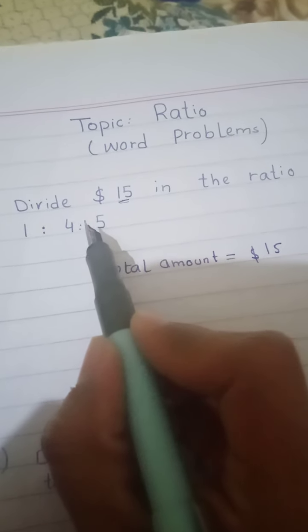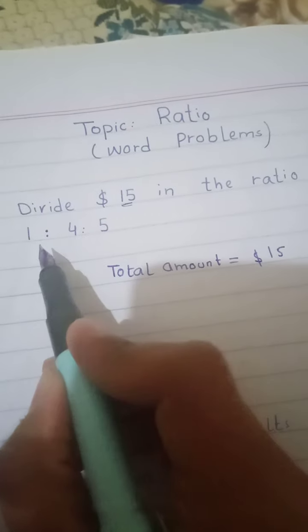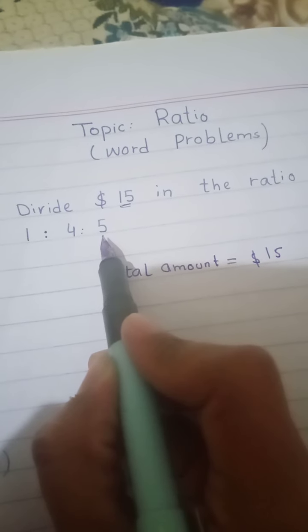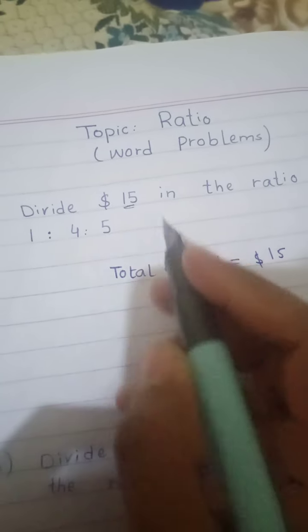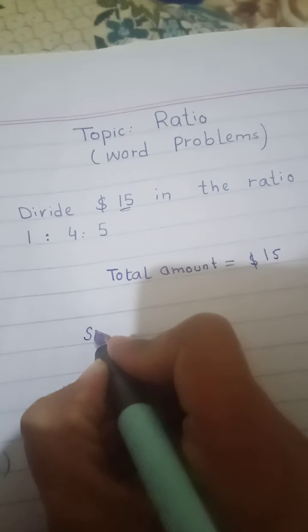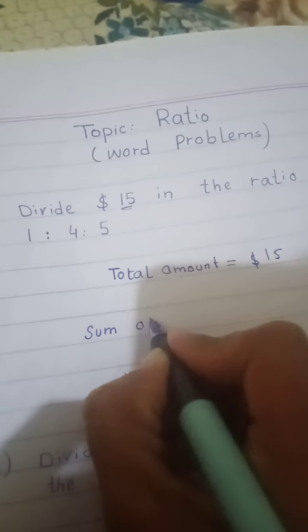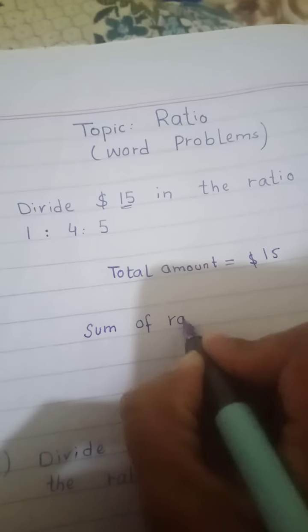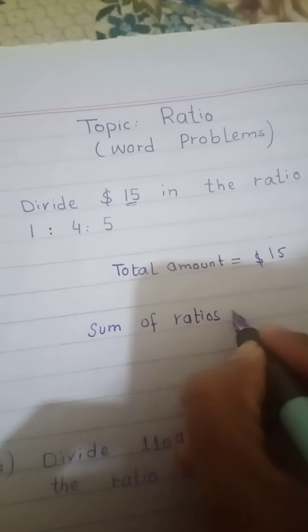In these types of questions, you need to calculate the sum of the ratios first. Sum of ratios is the sum of parts.